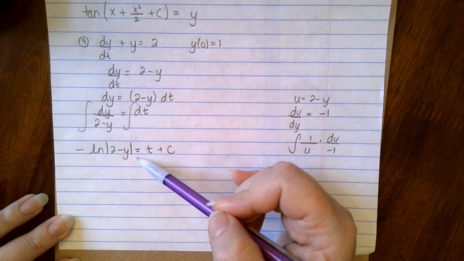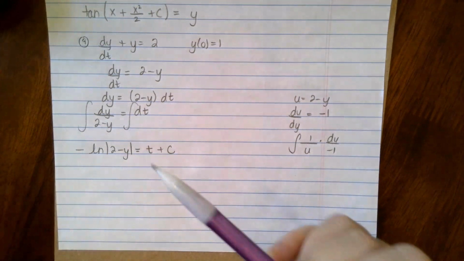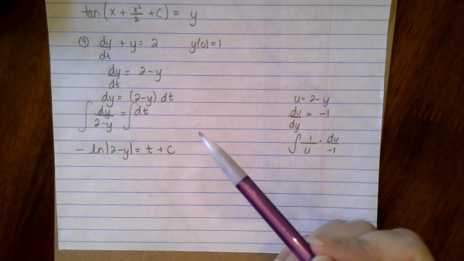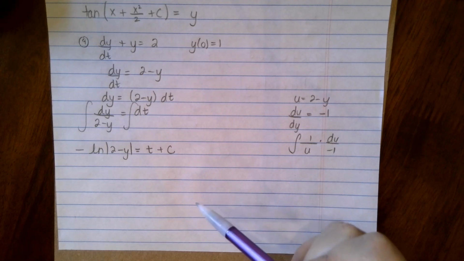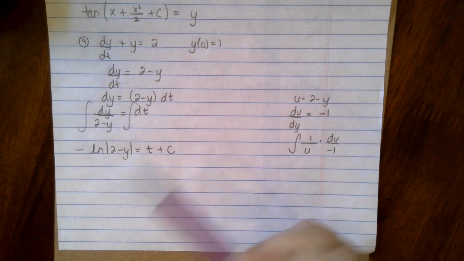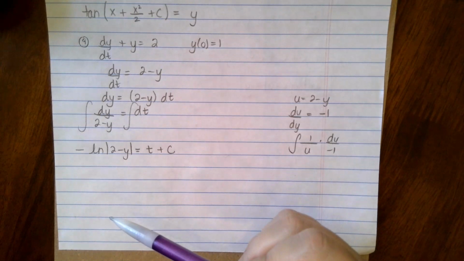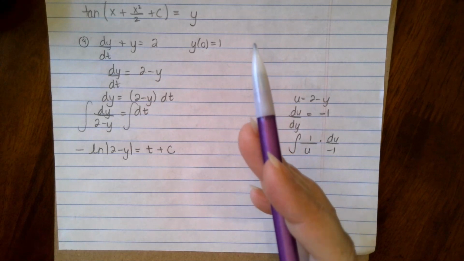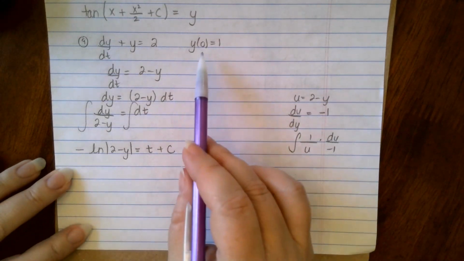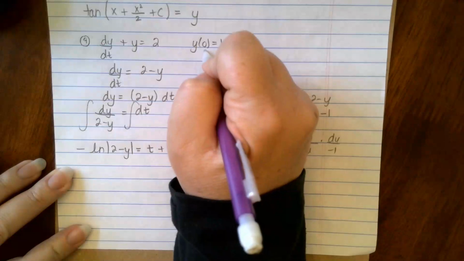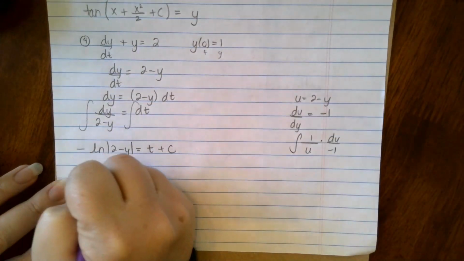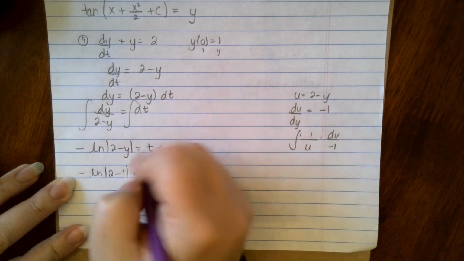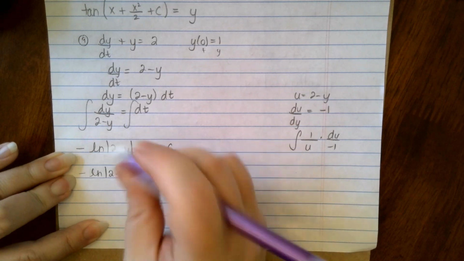If it doesn't work, if you end up with something that's ln of 5, and you're struggling to get the answer, and you didn't want it in terms of ln, you can always solve for the big C that way, and then plug in your x and y values. So let's go ahead and deal with this one right now as we have it. So let's go ahead and plug things in. This is going to be your t, and this is going to be your y. So you have negative ln of 2 minus 1 equals 0 plus c.